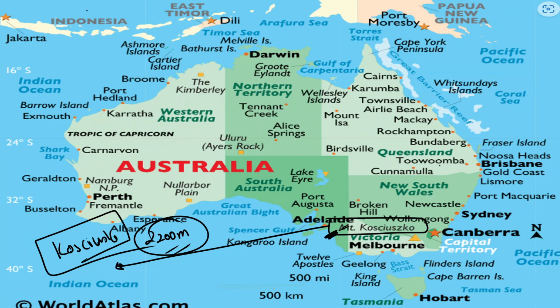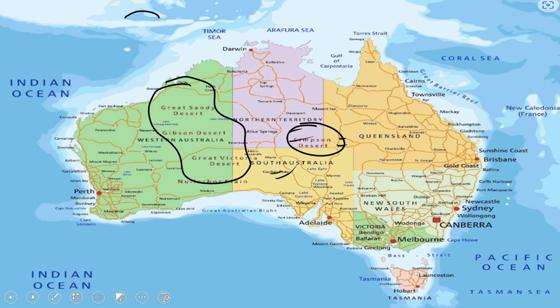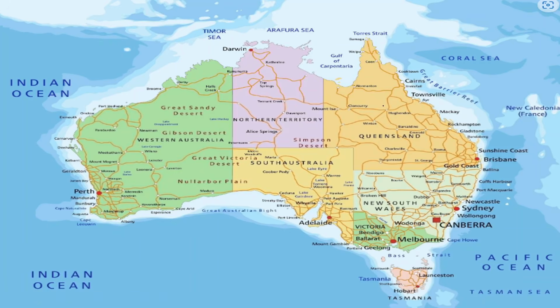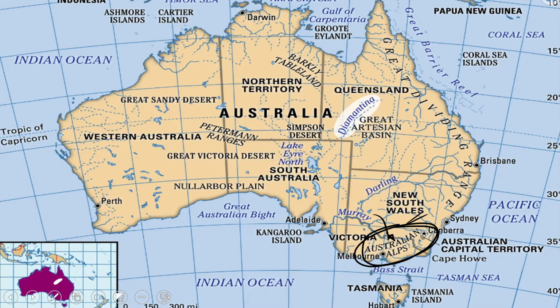Right, so remember this, but this is part of the Great Dividing Range only, which is coming like this. So the Great Dividing Range is not in the western part of Australia, but it is in the eastern part of Australia. Like this you will be finding, right?